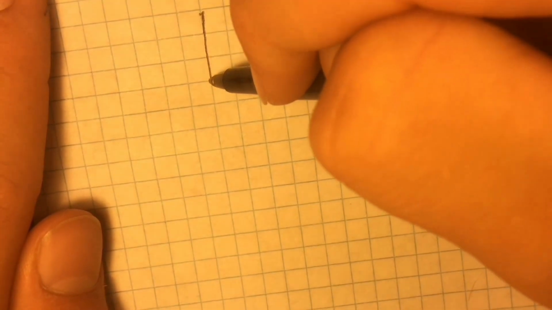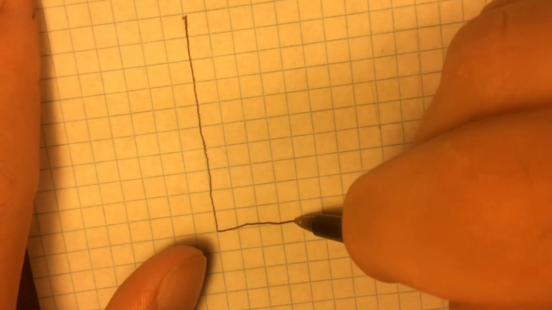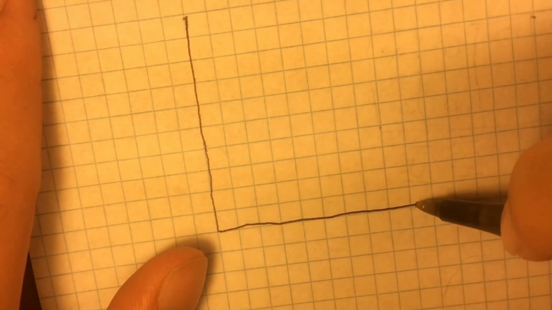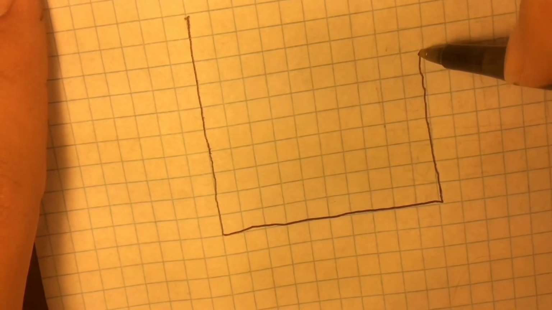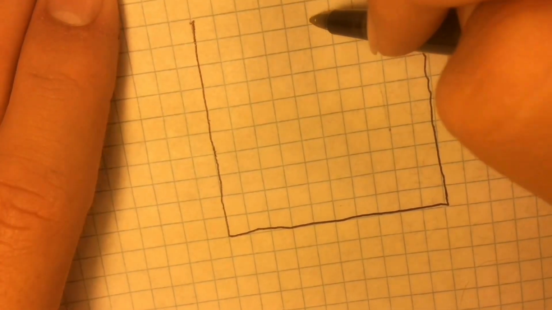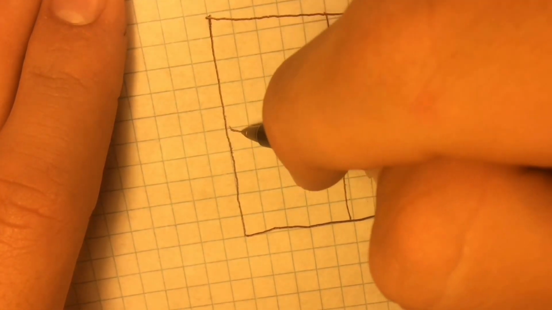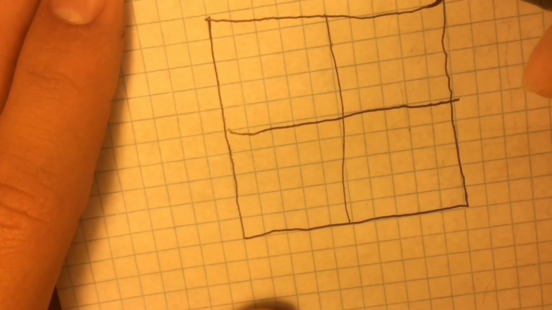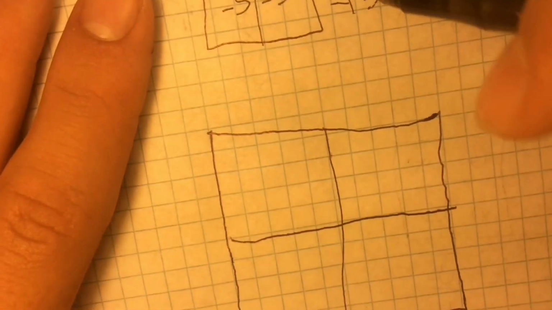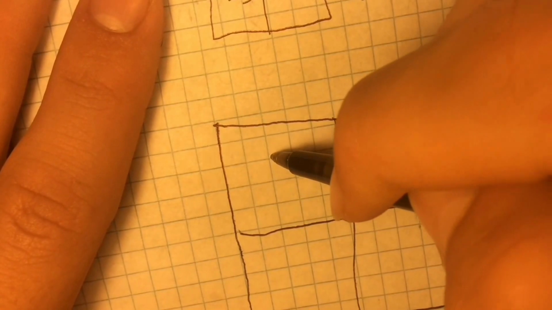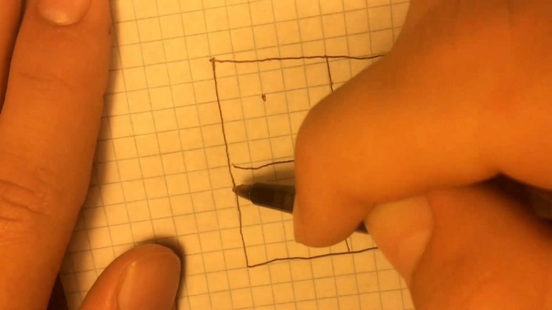So we're going to create our graph. I'm going to make it 5 by 5 in each direction. 1, 2, 3, 4, 5, all the way up and all the way over. So for negative 3, it's positive 3, and for negative 5, it's negative 3.